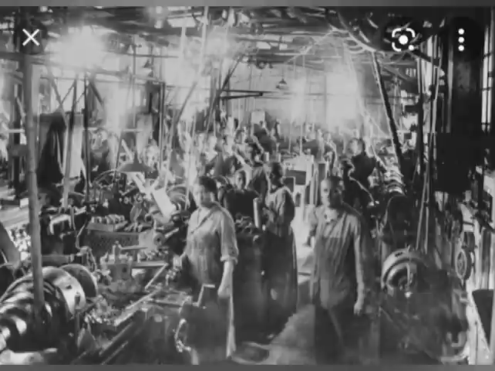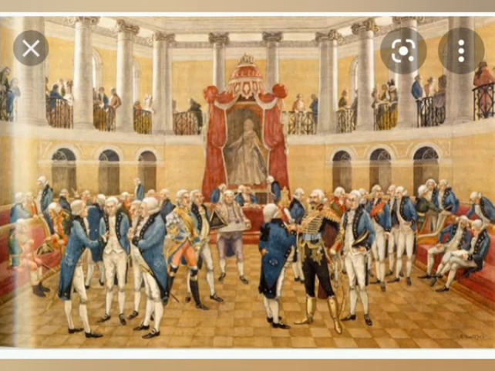And next is the dominance of aristocrats and clergy in the government. All the posts in the military and government were reserved for the aristocrats, the noble families, and also the clergy did not have to pay any taxes, and the clergy had a very powerful hold over the king and the Tsar.